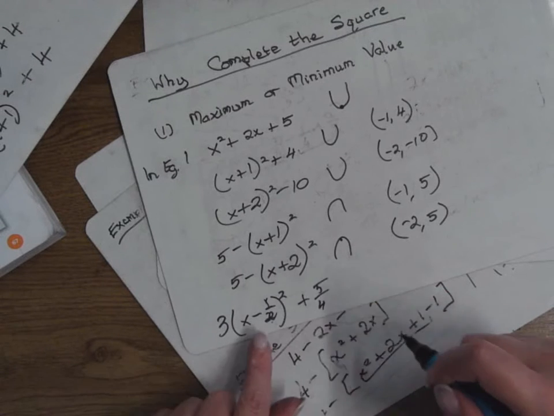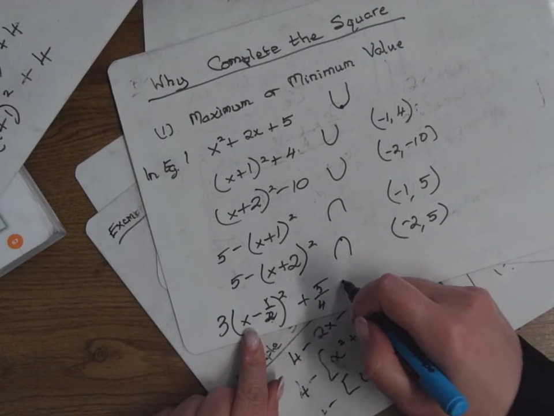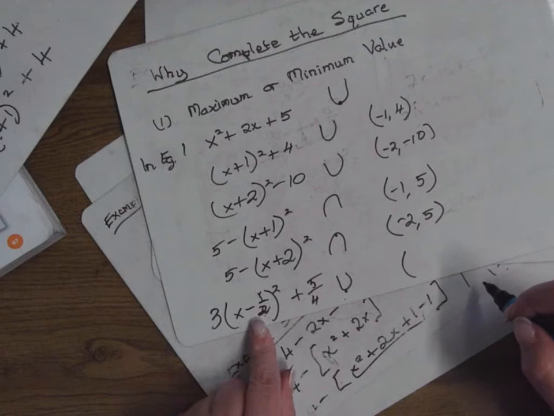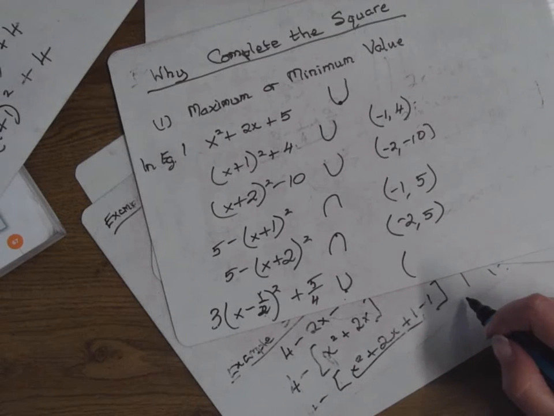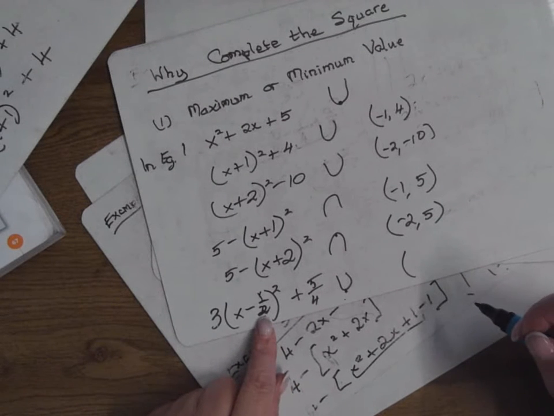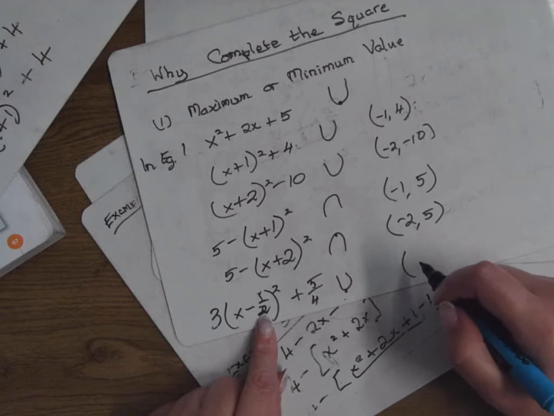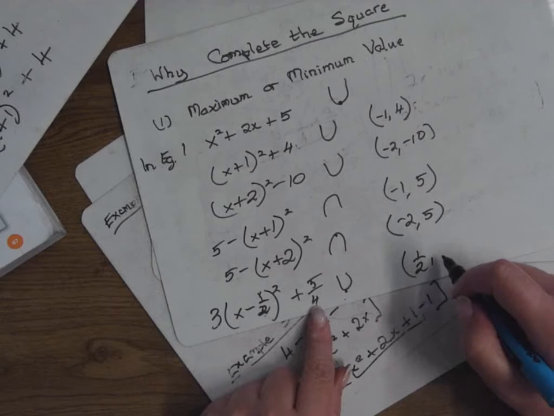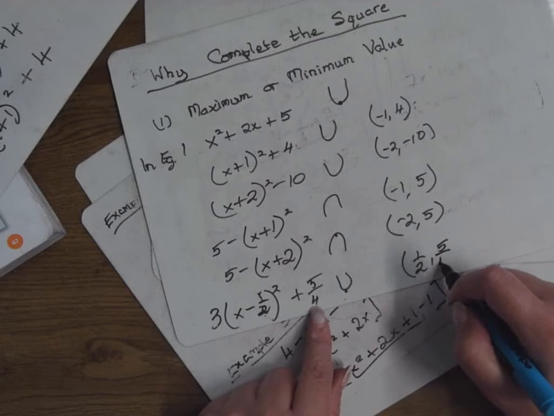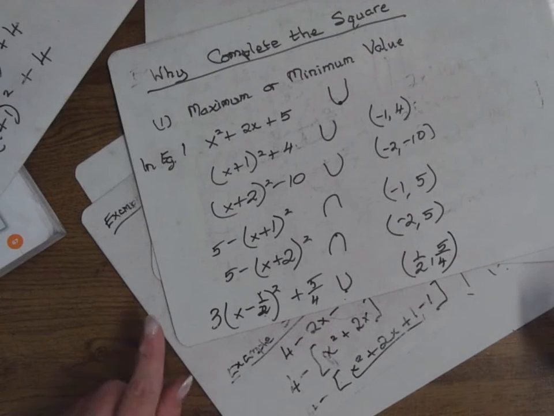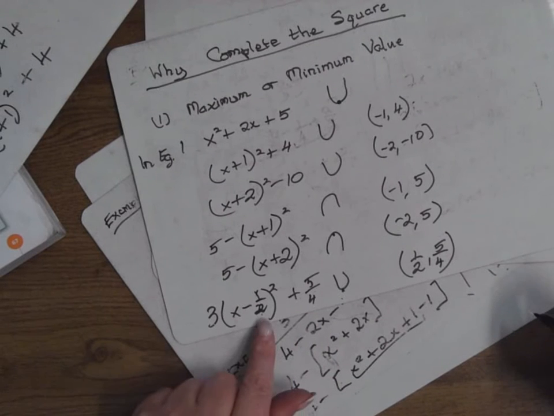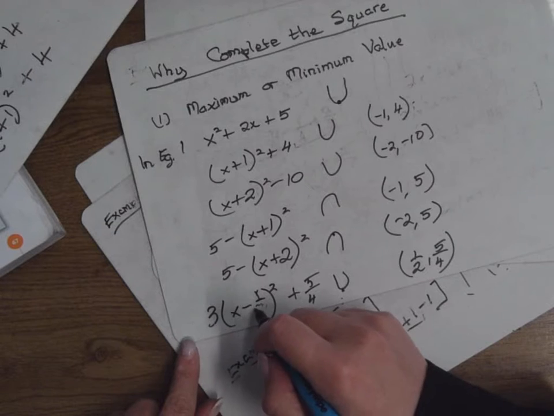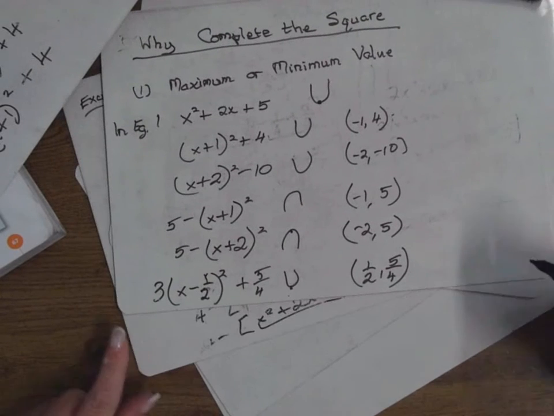This is a positive x squared term, so this is a smiley face. That means it's a minimum point, and what is the minimum point? That 3 doesn't affect things at all. You just take the opposite sign to the number in the bracket, so that would be a half, and the y is 5 over 4.